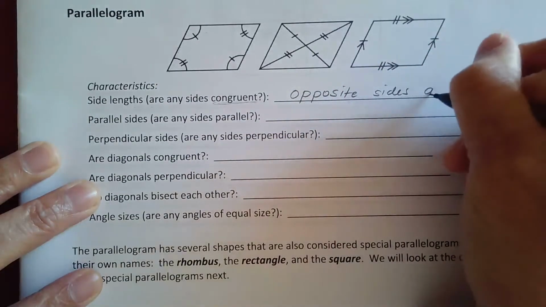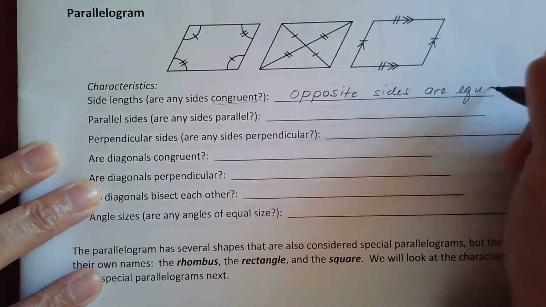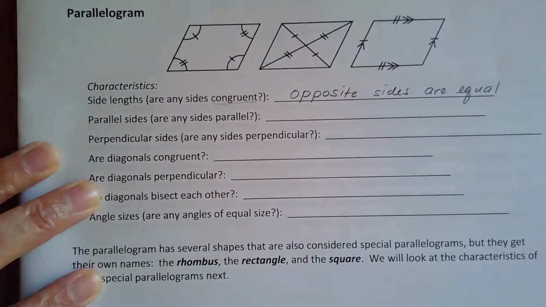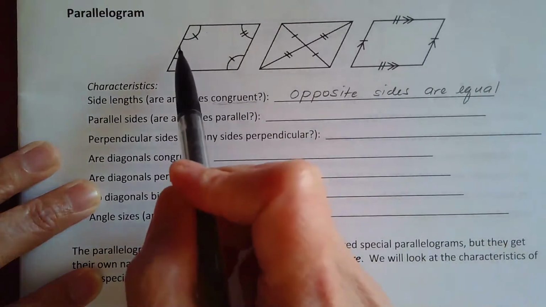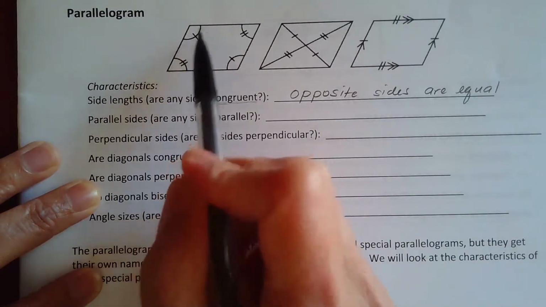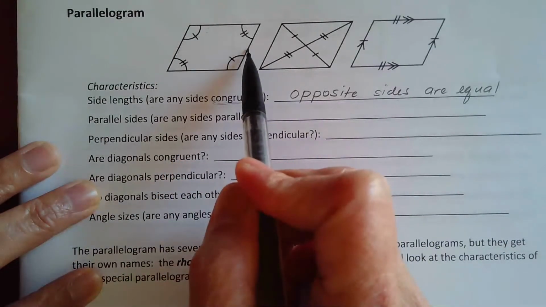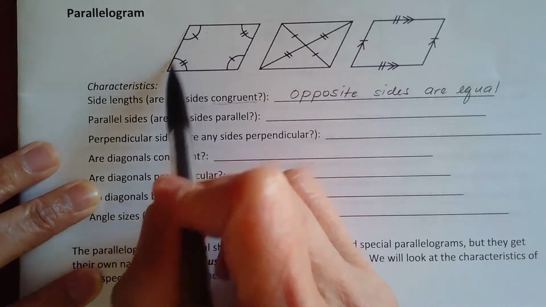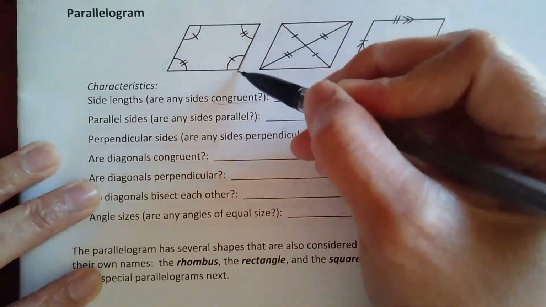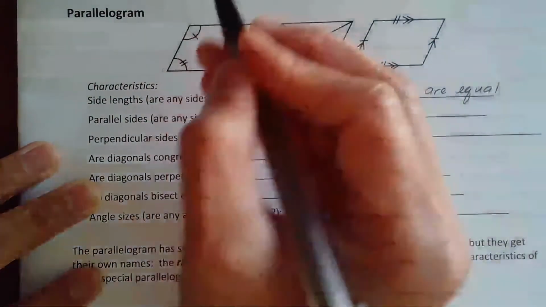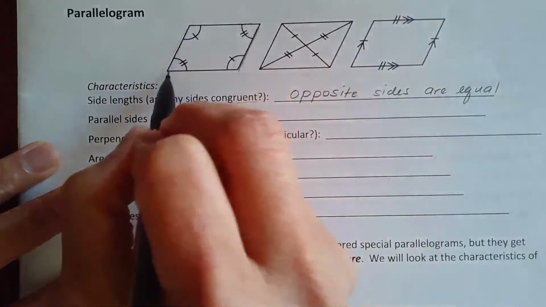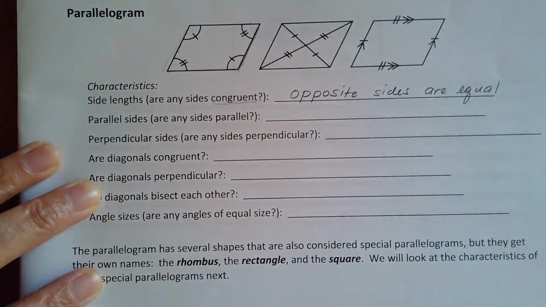The word opposite means not right beside it, but right across from it. So this side and this side are equal to each other, and this side and this side are equal to each other.